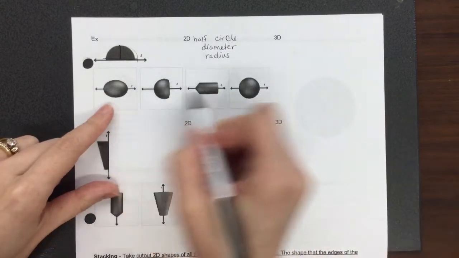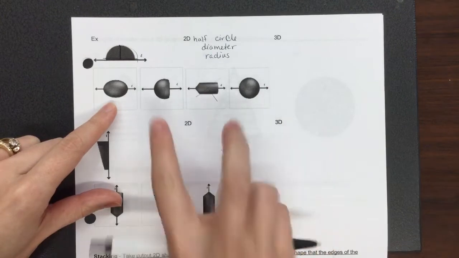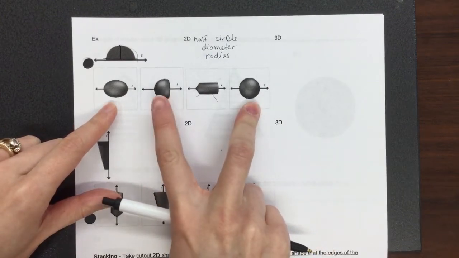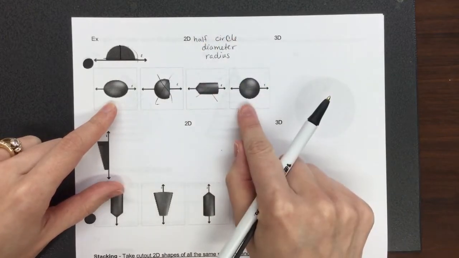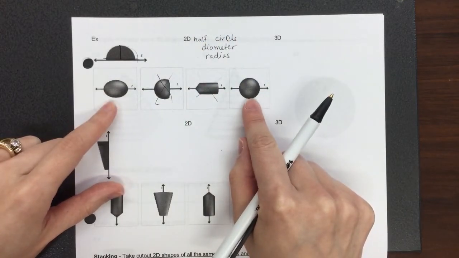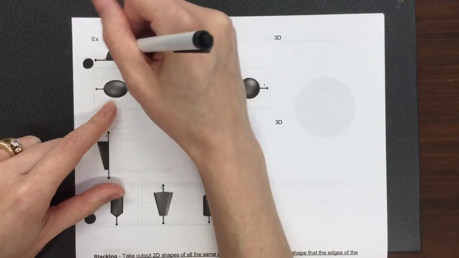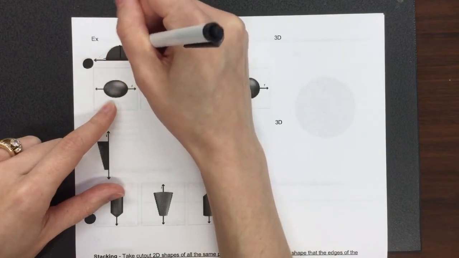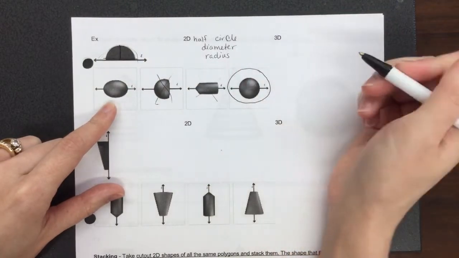So if we look, it can't be this one because it doesn't have any flat edges. So then we've got some options. We've got 3 different options we could go with. It's not going to be that one because the edge isn't cut off right there. So then it's a matter of this shape or that shape. And this isn't stretched out, and it's more circular than it is half an oval, so it's going to be the sphere right there.